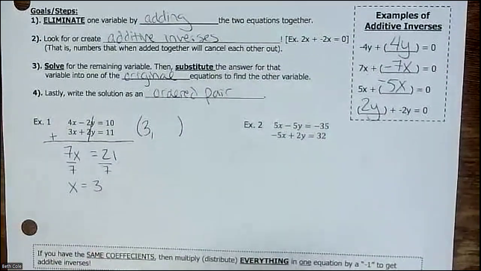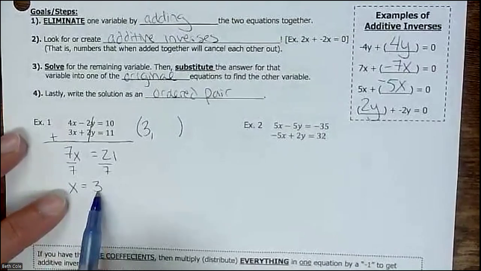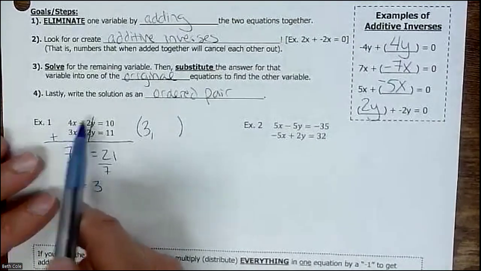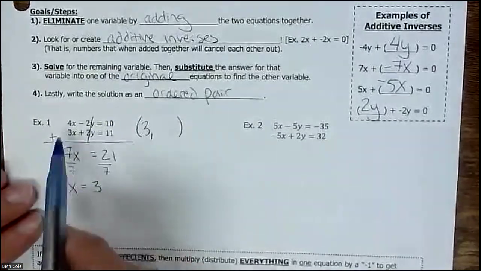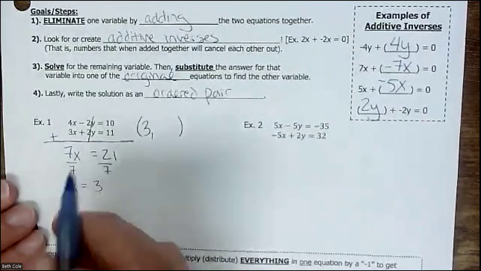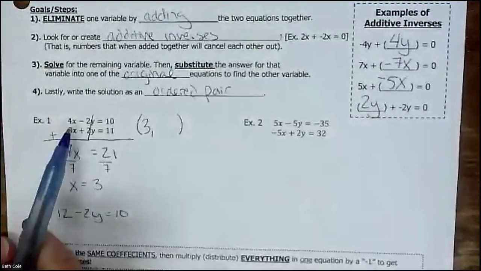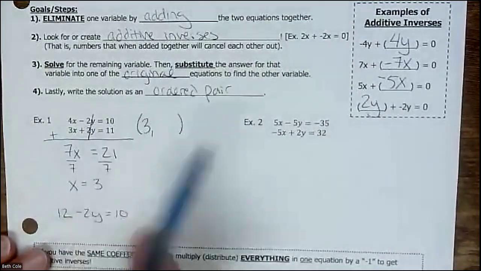Now, with substitution, I just coached you through doing this in your head. It's a little tougher for elimination. I'm going to actually write it out. We're going to take 3 and plug it back in for x. It doesn't matter which equation you pick, but I just always pick the first one because it's the first one. So we're going to plug 3 back in for x. 4 times 3 is 12. So we're going to have 12 minus 2y equals 10. We just took 3, plugged it back in for x. 4 times 3 is 12. And then I just wrote the rest of the line.